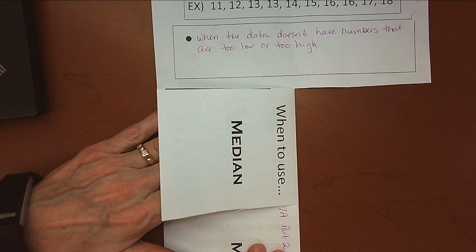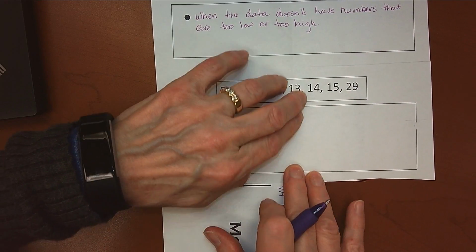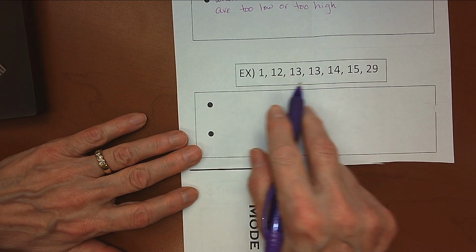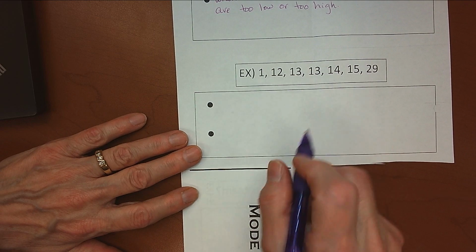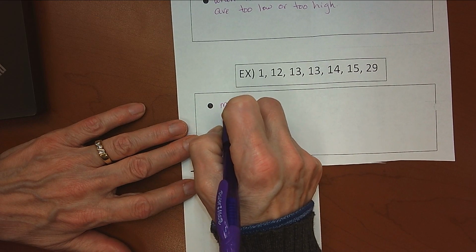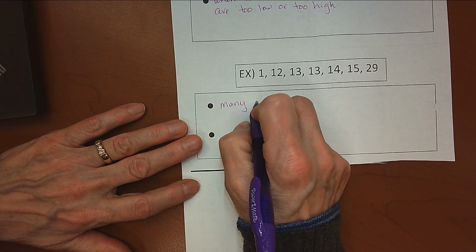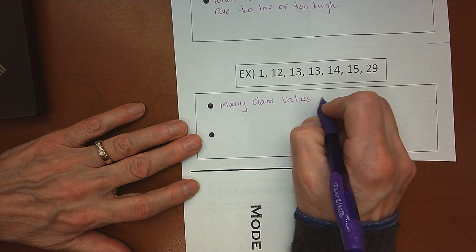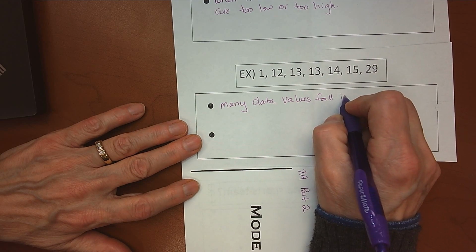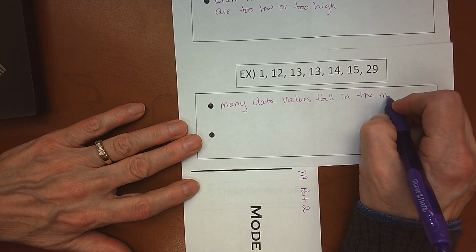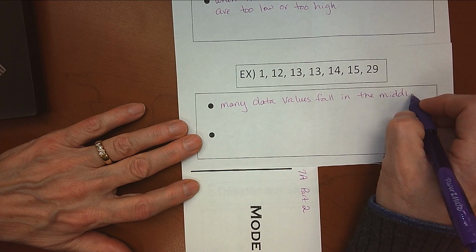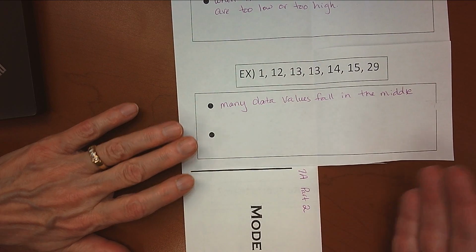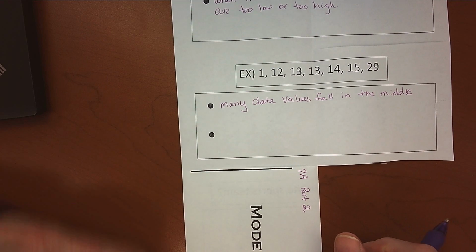All right, so when do we use the median? We use the median when the data has many values that are falling in the middle. So a lot of the values are in the middle. Again, this is the median. And of course, median is the number that falls in the middle of your data set.